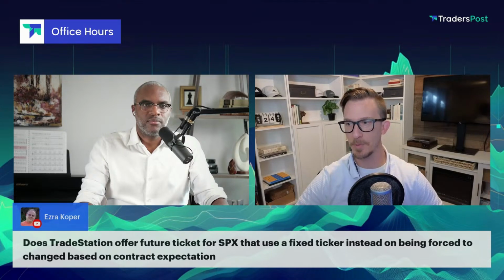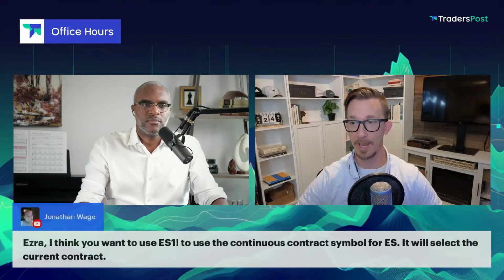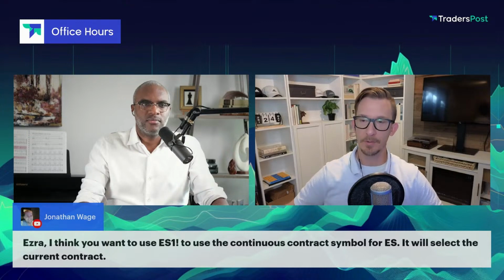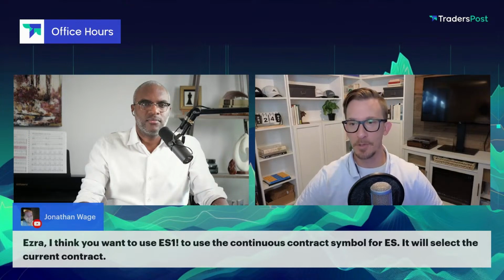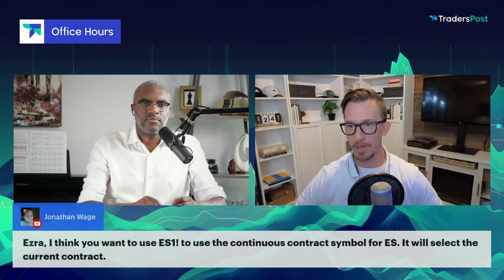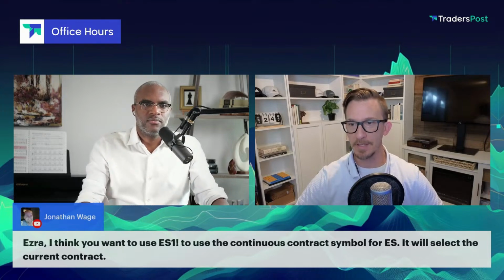To trade the S&P 500 in futures, the ticker that you would use is either ES or MES for the E-minis or the micro E-minis. If you use the symbol ES1 exclamation mark, it's the continuous contract, meaning that every day that you buy it, you're basically buying the first front contract within the contract expirations for futures.